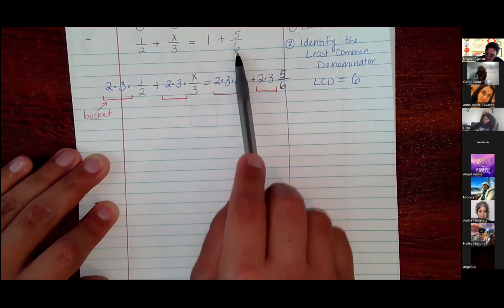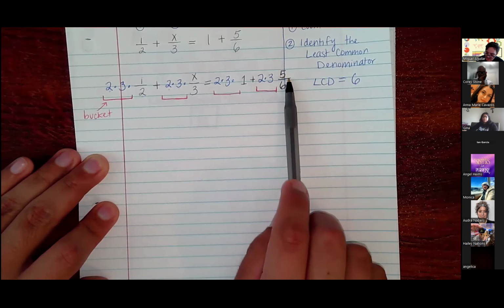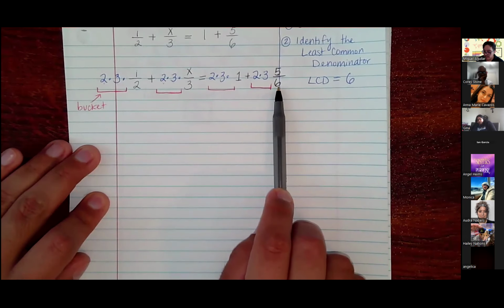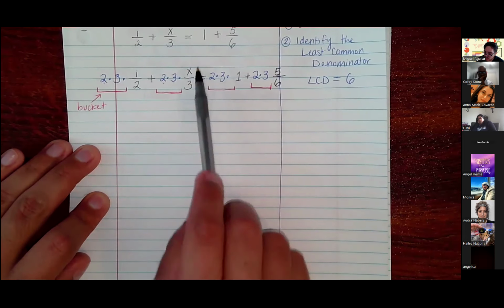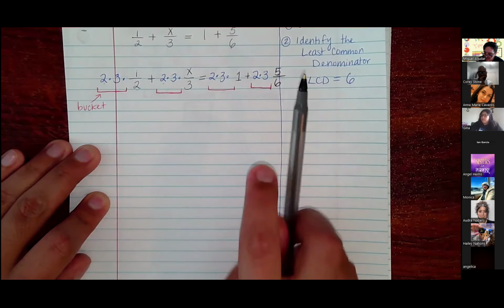This last term, 5 over 6, has a 6 in the denominator. So what do I need to multiply by this fraction to cancel out its denominator? Will it be anything, because 3 times 2 is 6? That's exactly right. So if we said, oh, we need to cancel out a 6 here, so let's multiply a 6 through the entire equation, guess what?